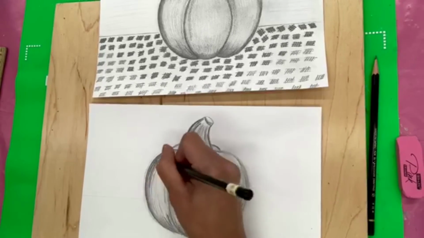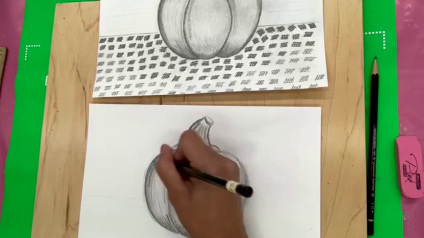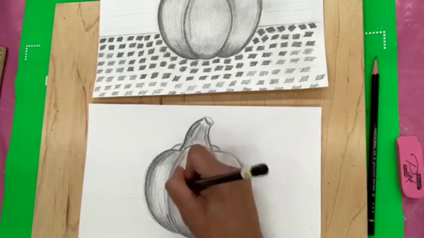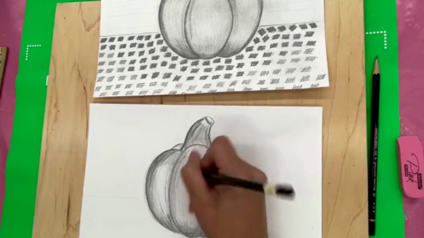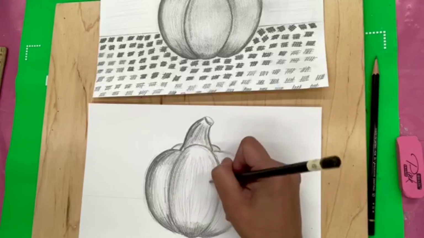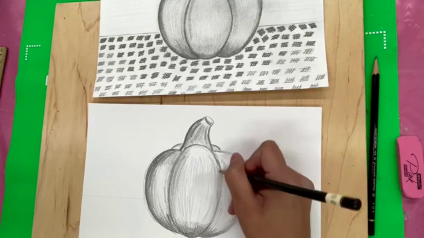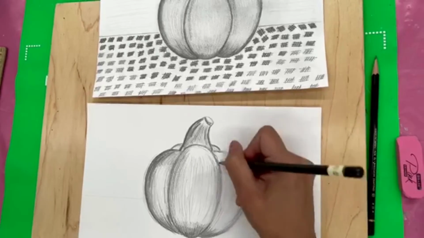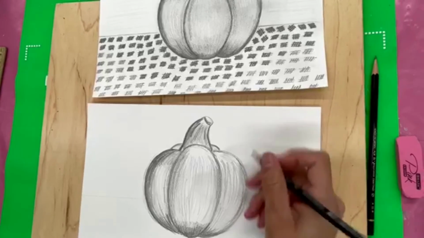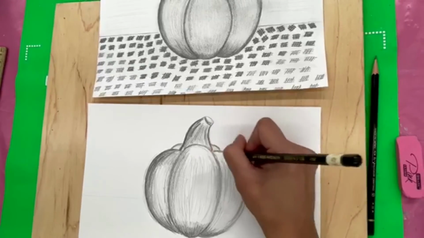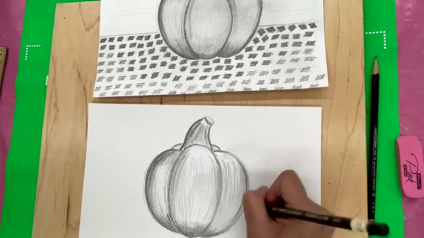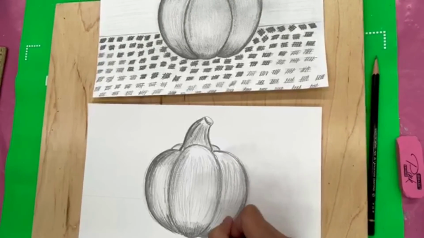And then go back, take a look at your pumpkin, and just sort of go over any areas that you want to clear up. Okay, we're leaving the center light, remember? Leave the center light. You could add some lines wherever you like. Just leave the center light so that it looks like the light is shining in that area.